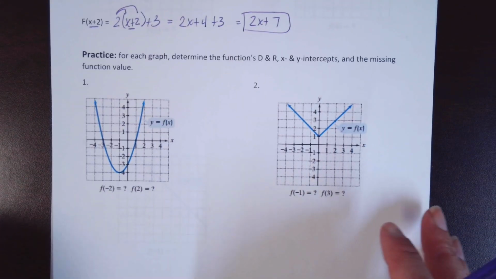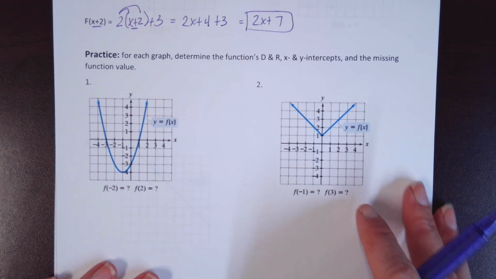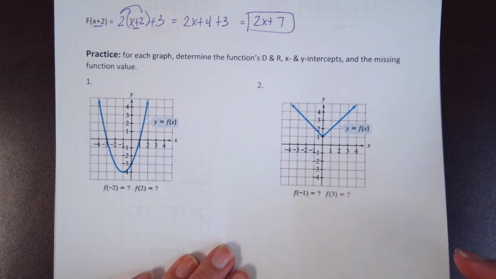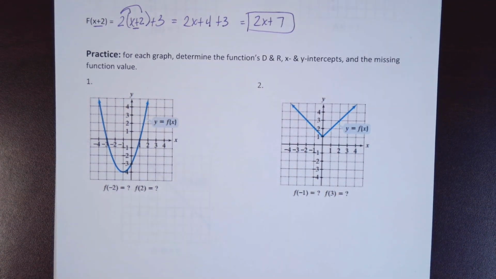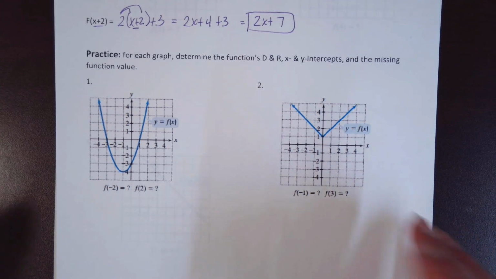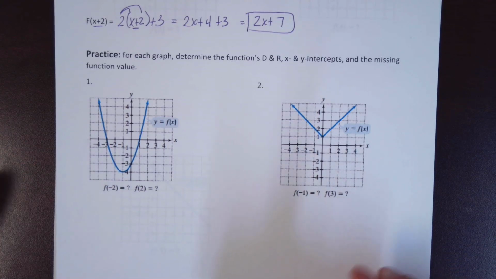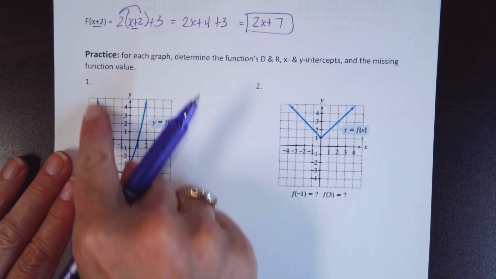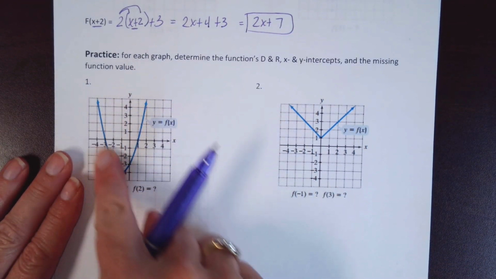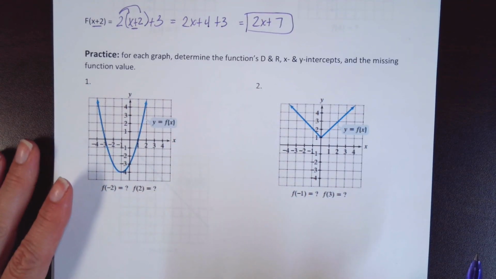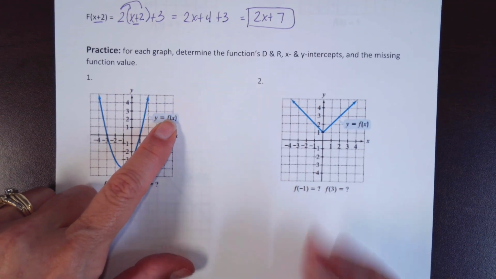All right, let's do a little more with domain and range, x and y intercepts, and finding some missing function values. For this first one, this shape is a parabola, which we're going to talk about parent functions here shortly. This means that I've got a quadratic function. Y equals f of x is my function.